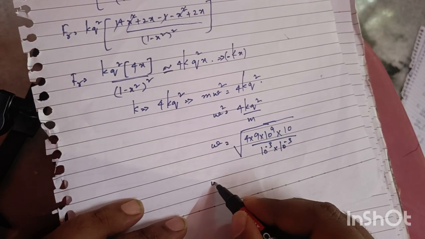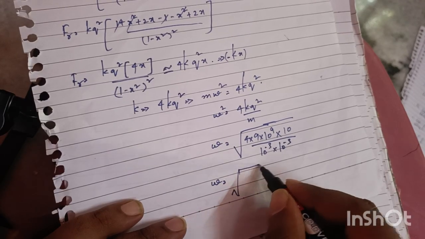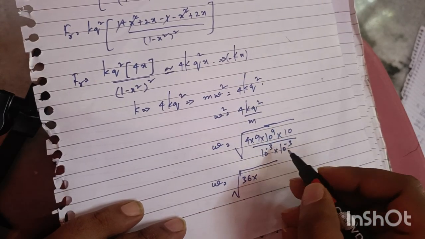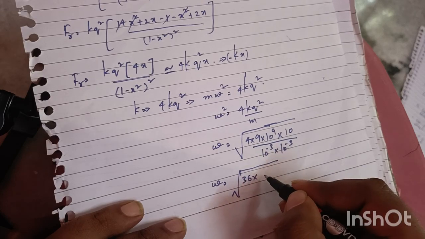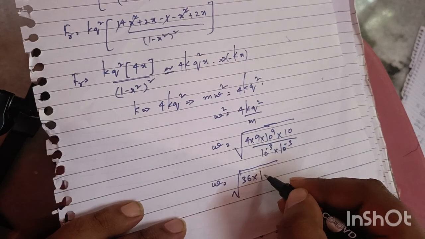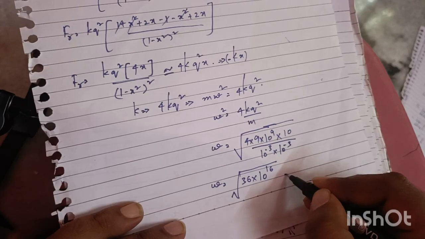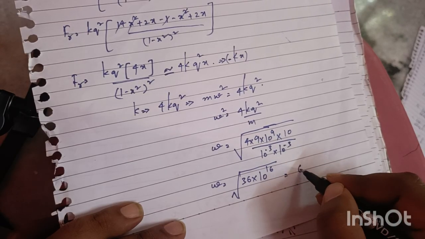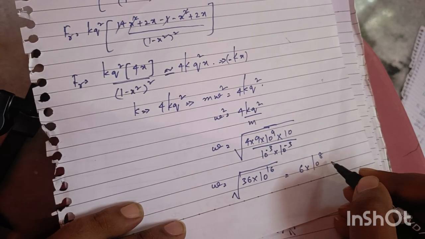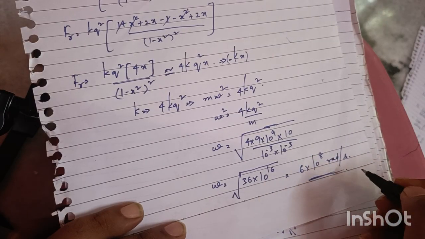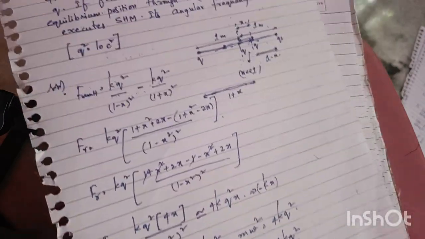So omega is equal to root of 36 into 10 to the power of 10, and the minus 6 goes to the numerator, 10 to the power of 16, so this is equal to 6 into 10 to the power of 8 radians per second. So this would be your answer.